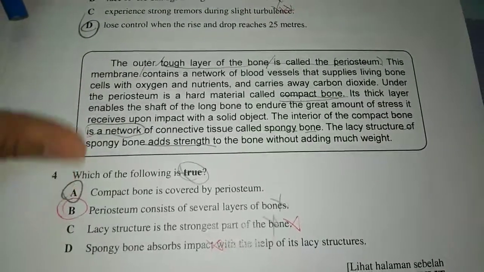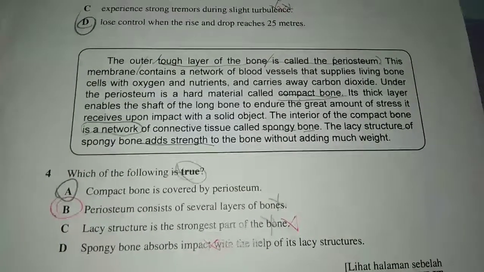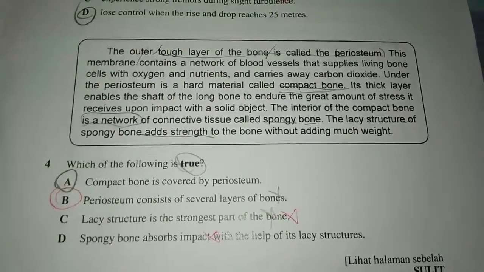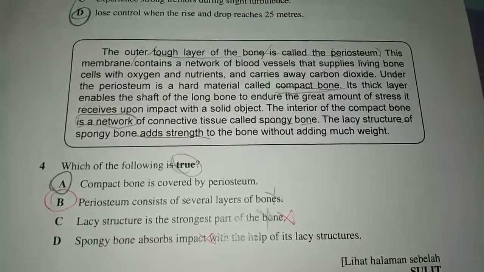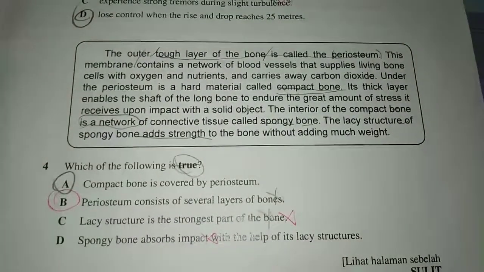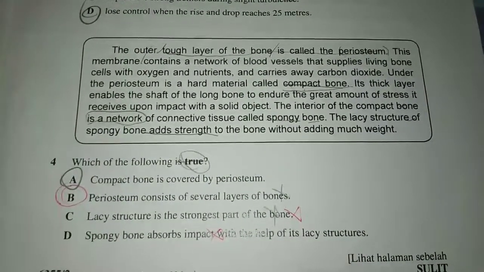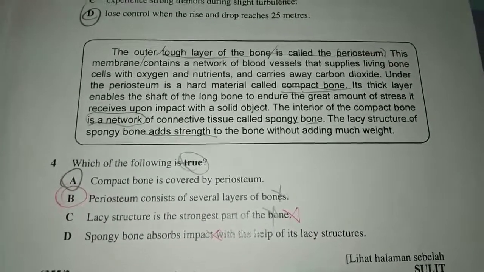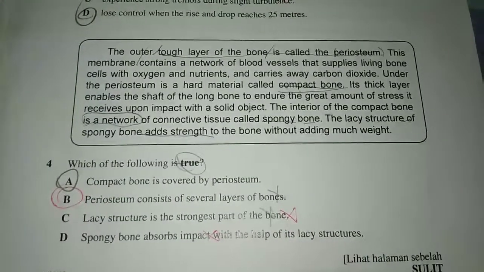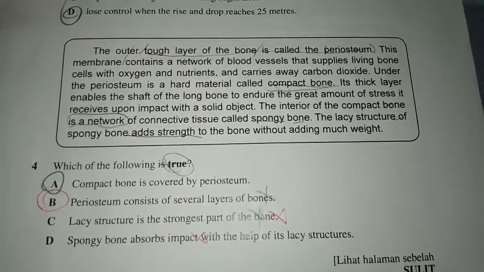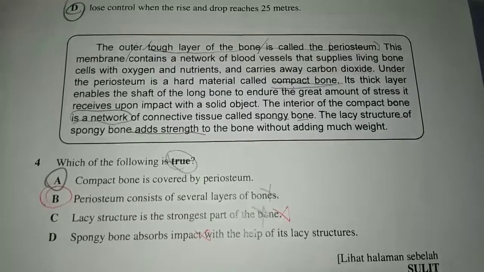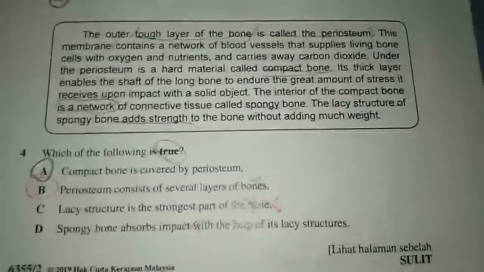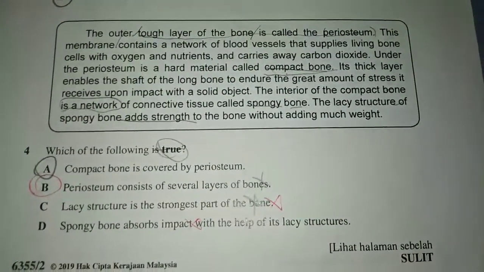This membrane contains a network of blood vessels that supplies living bone cells with oxygen and nutrients and carries away carbon dioxide. Under the periosteum is a hard material called compact bone. Its thick layer enables the shaft of the long bone to endure the great amount of stress it receives upon impact with a solid object. The interior of the compact bone is a network of connective tissue called spongy bone. The lacy structure of spongy bones adds.